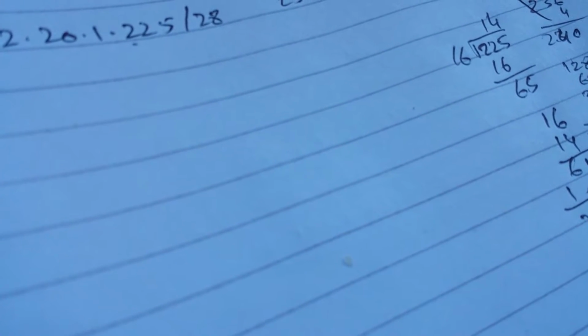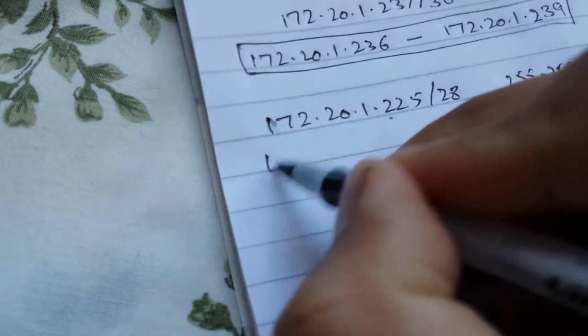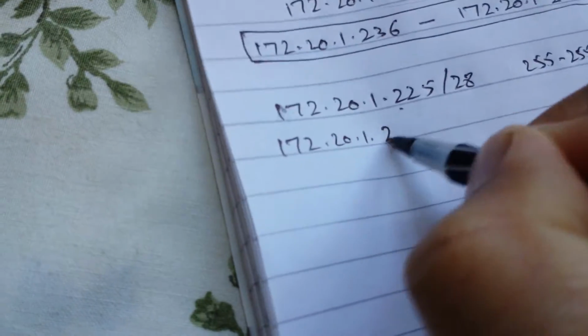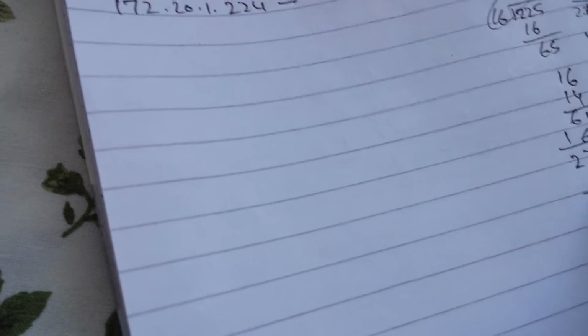Actually, this is wrong. Sorry about this, I made a little mistake. This little mistake could have given me a zero mark. This figure was exactly right, 16 by 14. I put 6 here rather than 4, so it should have been 224, which is exactly what we need. 172.20.1.224, and the broadcast ID, if I add just 16 here, is 240.